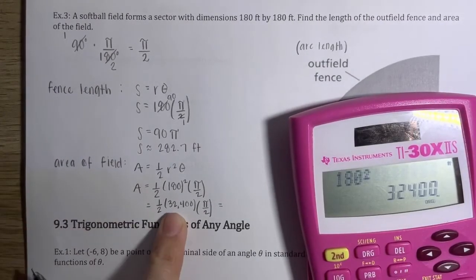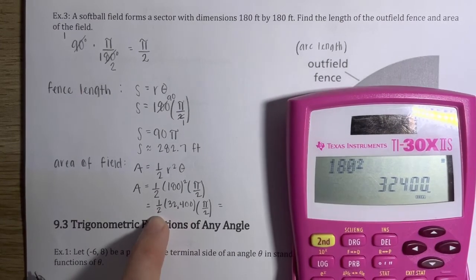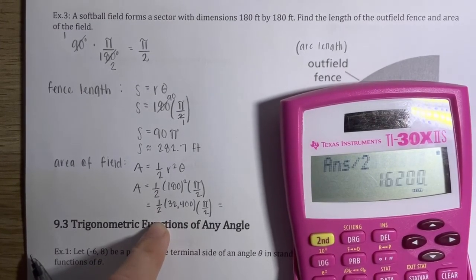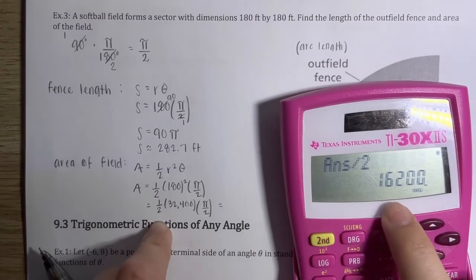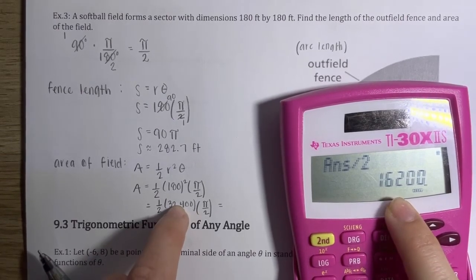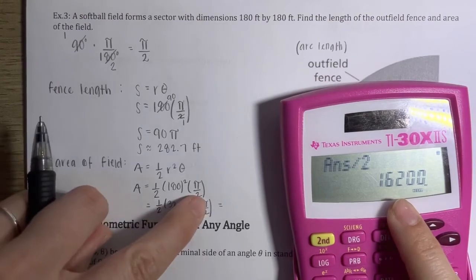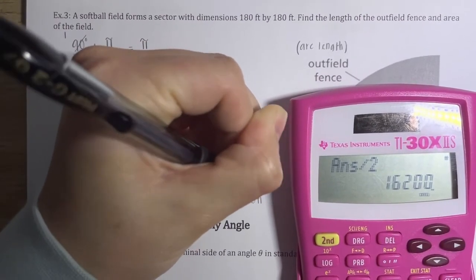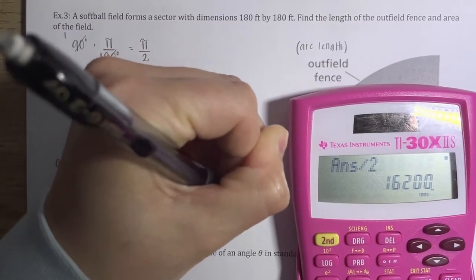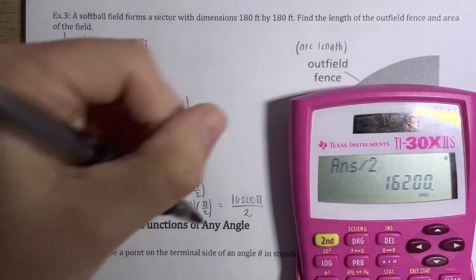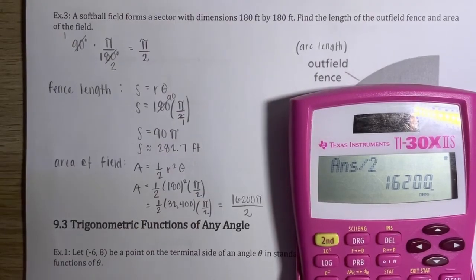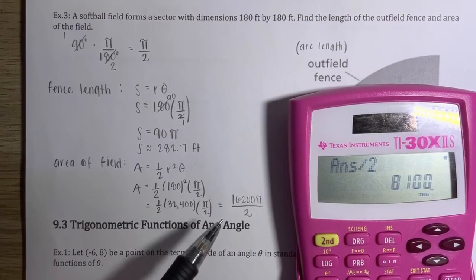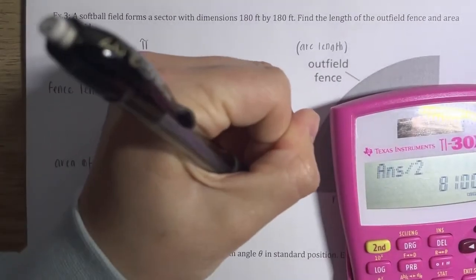But if we take 32,400 and multiply by 1/2, or multiply by 0.5, or divide it by 2, it's all the same thing. We get 16,200, and then I'm going to multiply that by pi over 2, so that would become 16,200 pi over 2. So we can reduce that by dividing 16,200 by 2. So altogether 8,100 times pi.